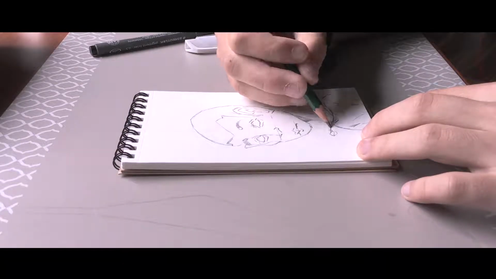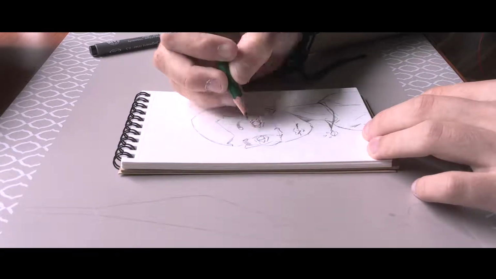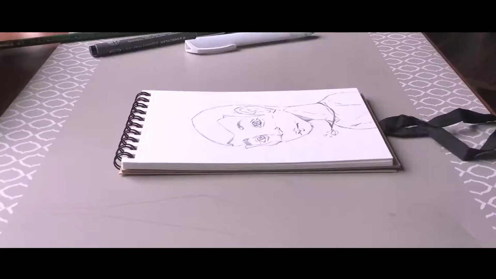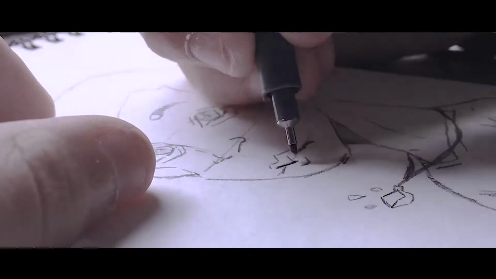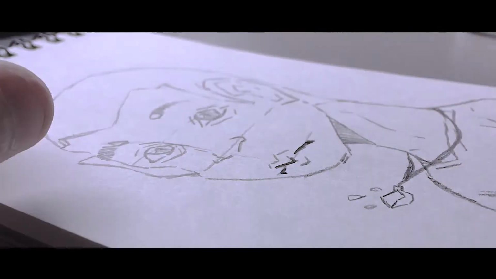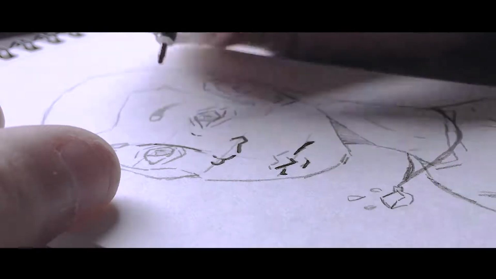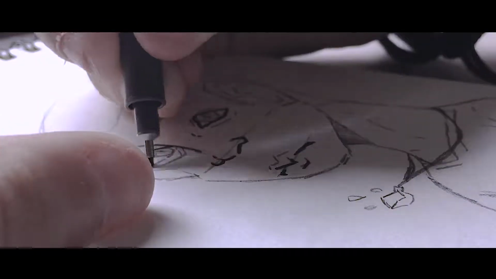So starting out, I just want to talk a little bit about the main idea of this drawing. First off, it actually started as me wanting to try to draw a head, just a normal person. I was doing some quick sketches, and in the end I really liked the sketch, so I decided to turn it into final artwork.